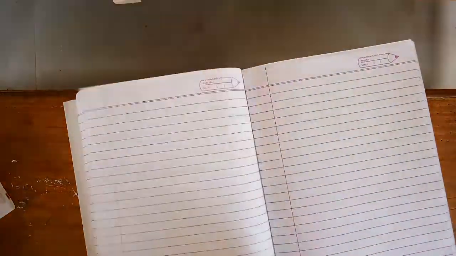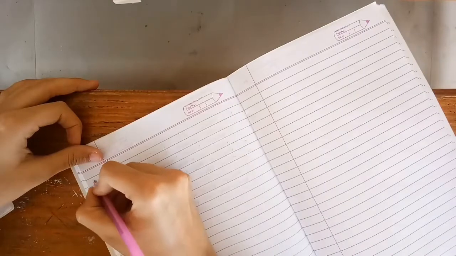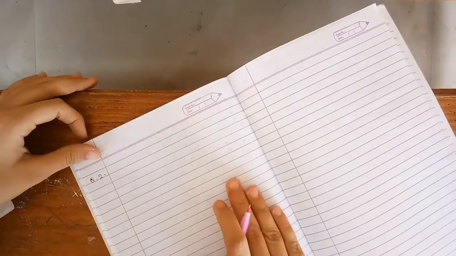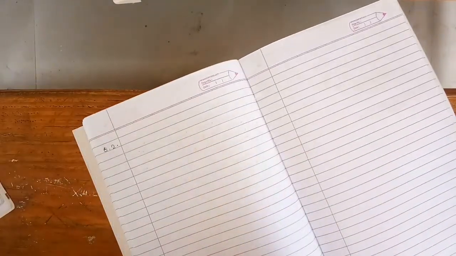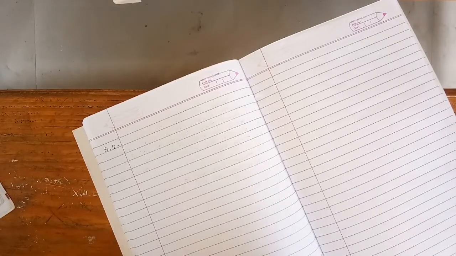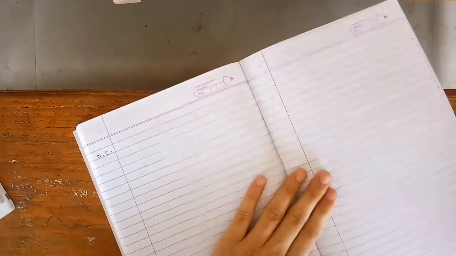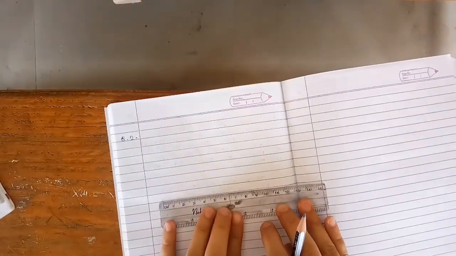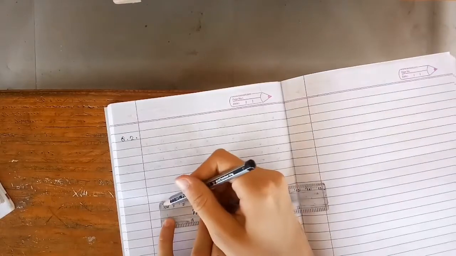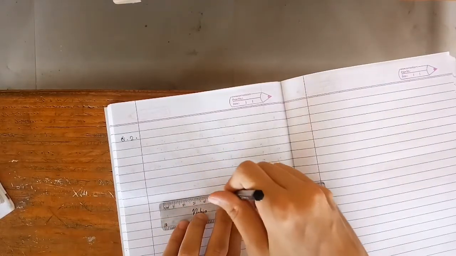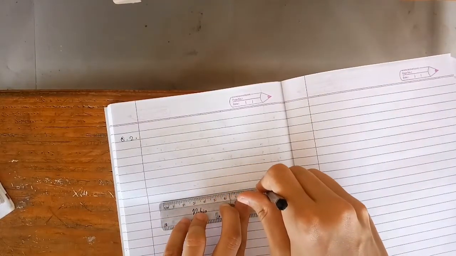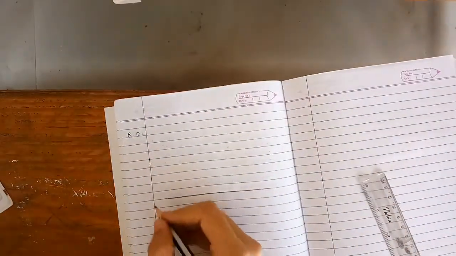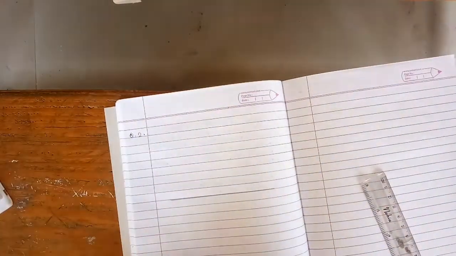Now question number 2. Draw a line segment of length 9.5 cm and construct the perpendicular bisector. We will draw a line segment of 9.5 cm.